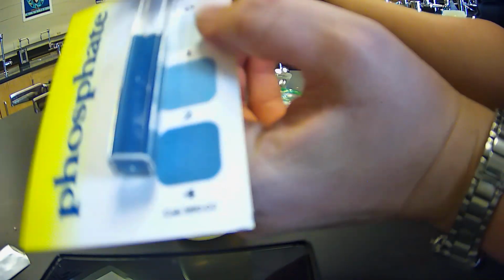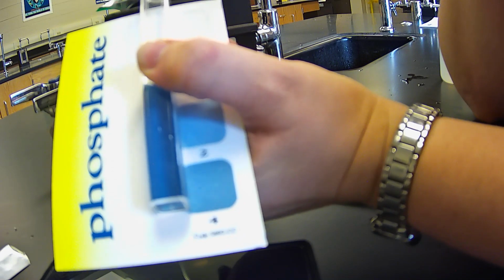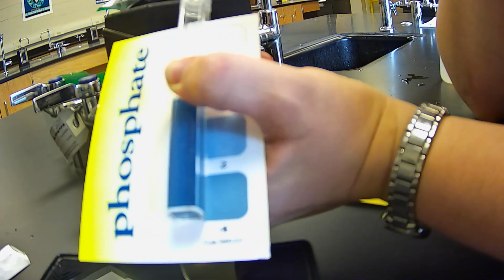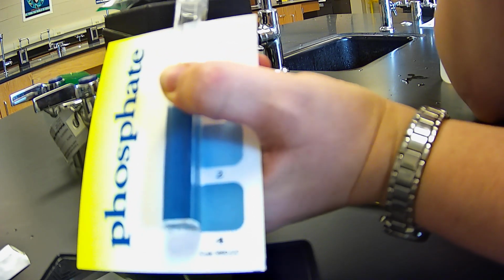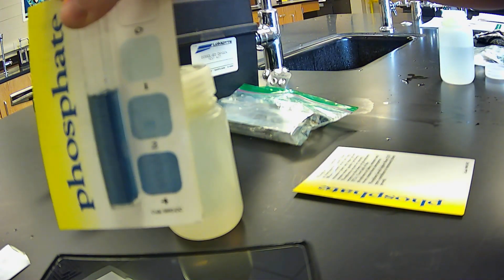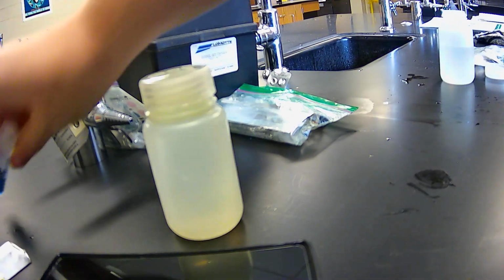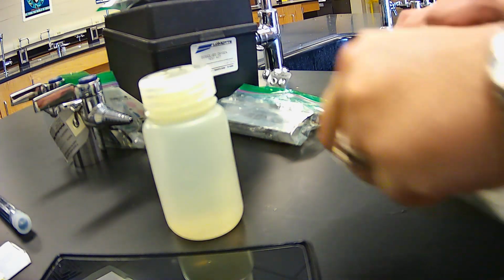You determine what you think it is, but remember that higher than 3 could contribute to increased plant growth. All right, so we're going to move along. I'll empty that later.